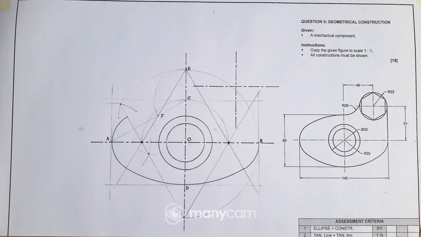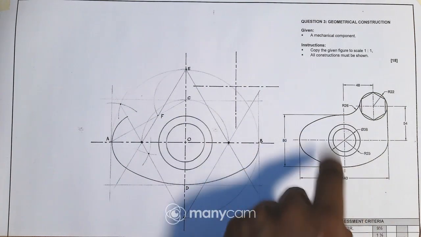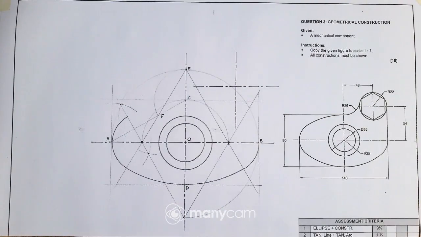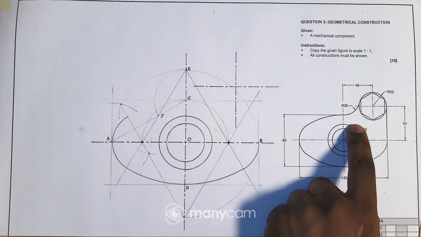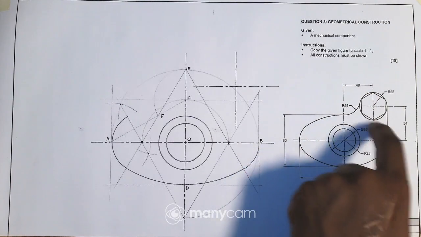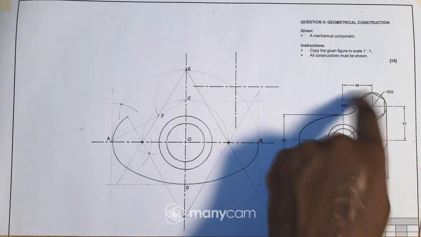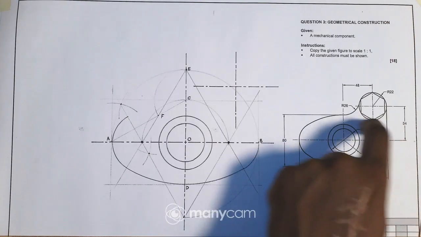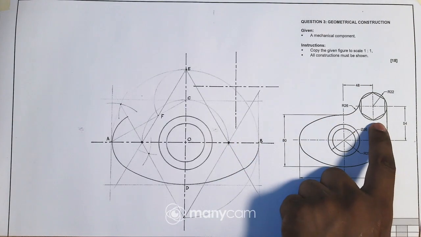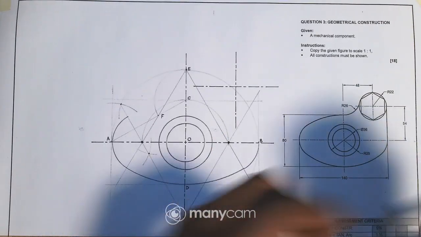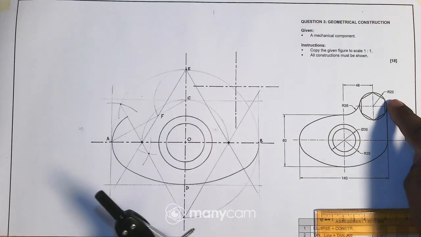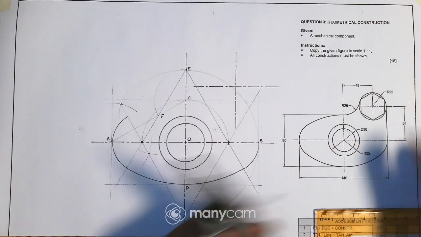Like that. Okay, so I've drawn these two circles. So now I'll just draw this section, this part. So you can see that there is a hexagon there, and the hexagon is within that circle. So it means I can just go ahead and draw the circle. The radius is given, the radius for the circle is 22.